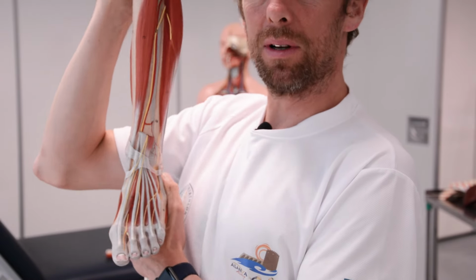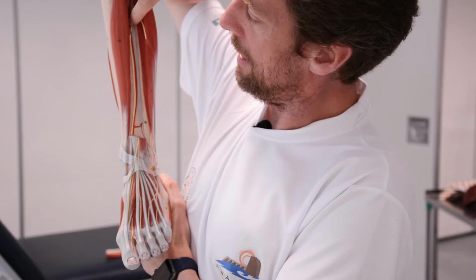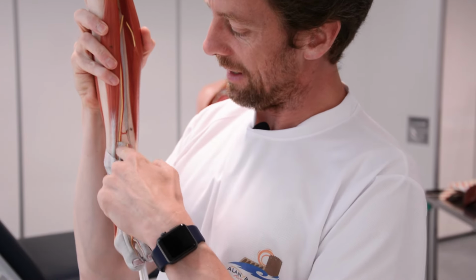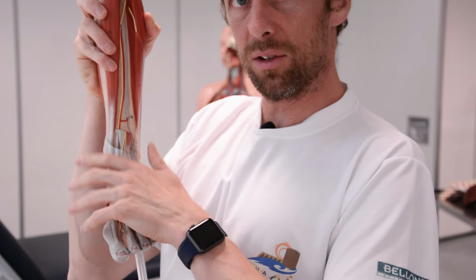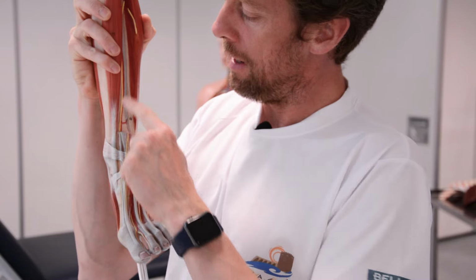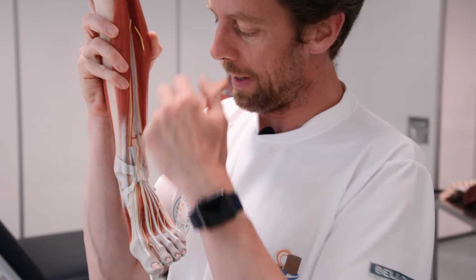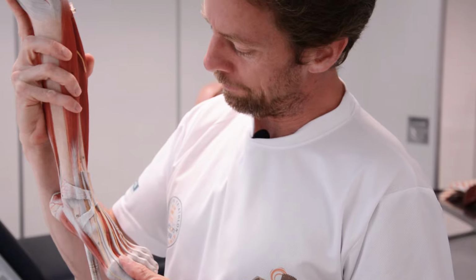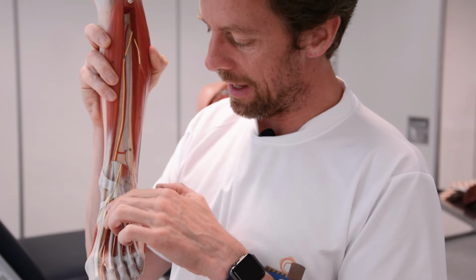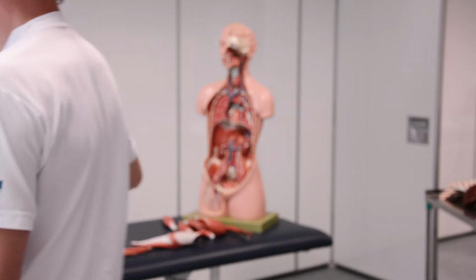Whereas if we look anteriorly, well, there's the anterior tibial artery, and as it descends, it's going into the dorsum of the foot. So this is the dorsal surface, this is the plantar surface that you stand on. So the anterior tibial artery is actually going to become the dorsalis pedis, which is kind of hidden here, but it's about there. Right, let's swap to the foot model at this point.